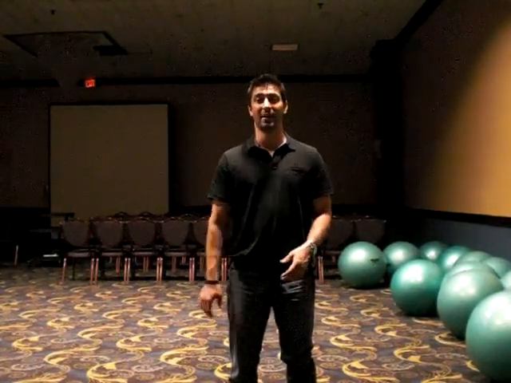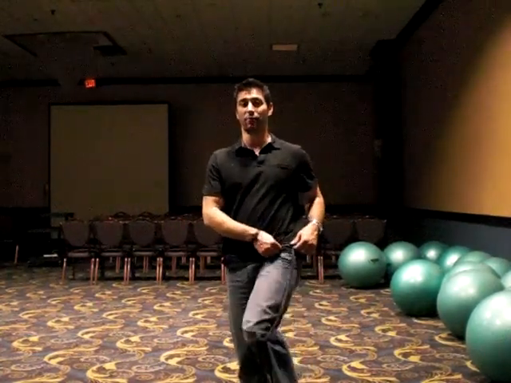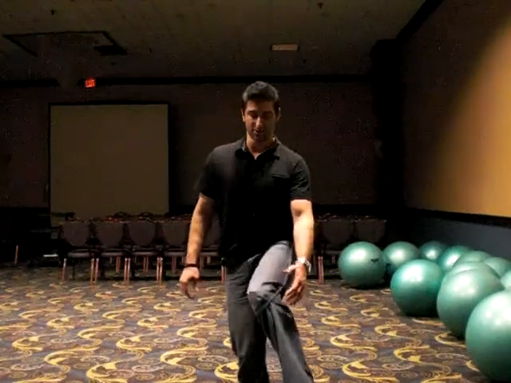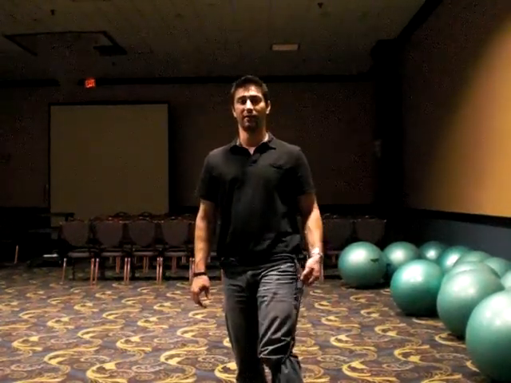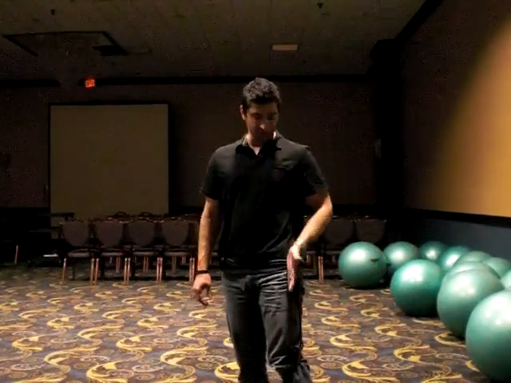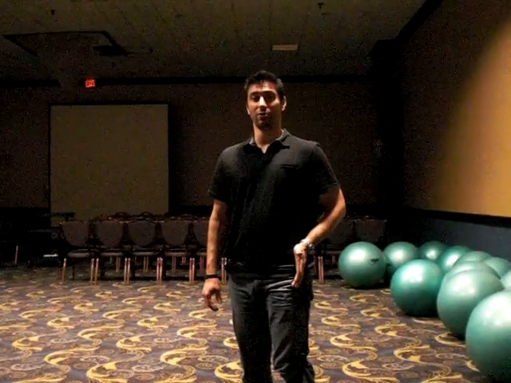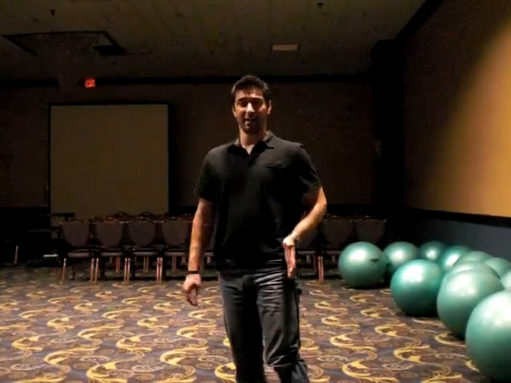And it all has to do with where the TFL and IT band attach. I've got a piece of tubing wrapped around my waist here, and then I've got it also wrapped around my lower leg. This piece of purple tubing is representative of the TFL and IT band complex. So the TFL runs right down the anterior lateral part of the thigh, upper leg, and then it attaches to the IT band.